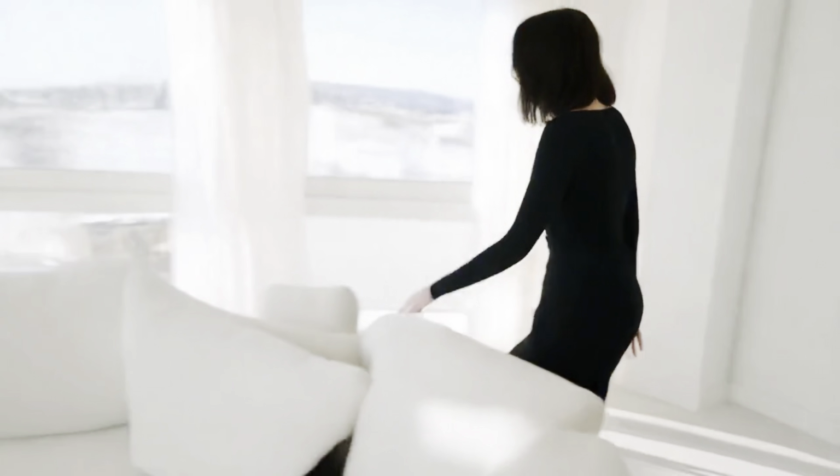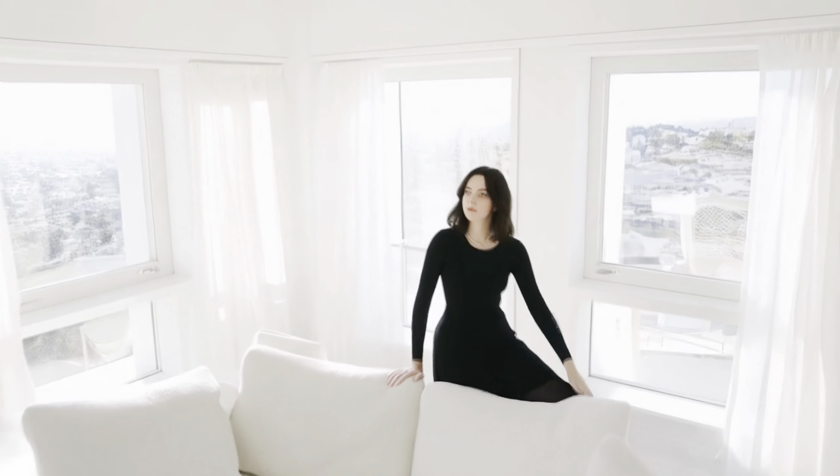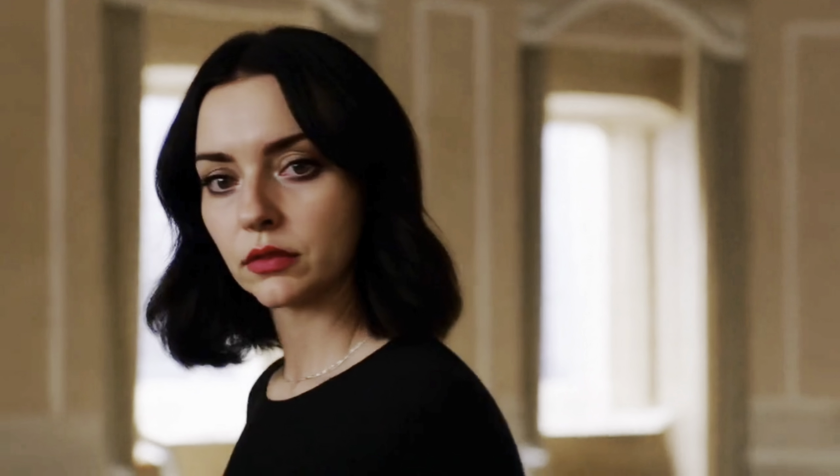Pro tip. If your animation feels stiff, try describing actions in phrases. Instead of character moves, say character takes a deep breath, then turns sharply, eyes narrowing in focus. The more cinematic your prompt, the more dynamic the result. And that's how you turn any character or even yourself into an animated star in just a few clicks.